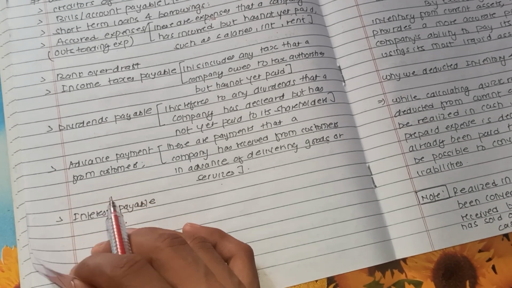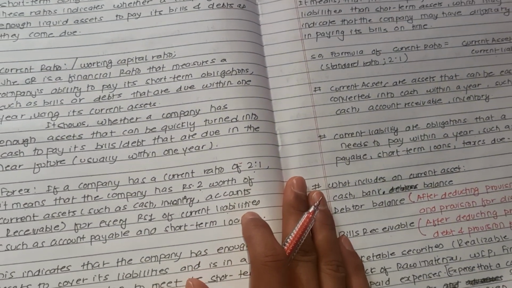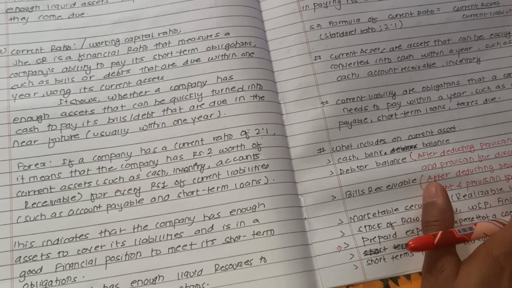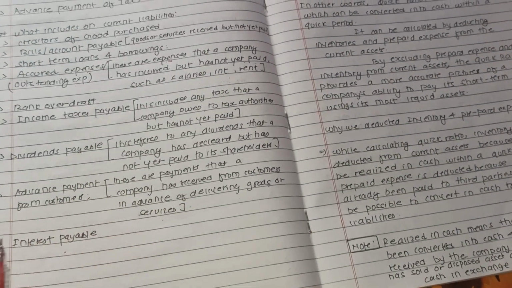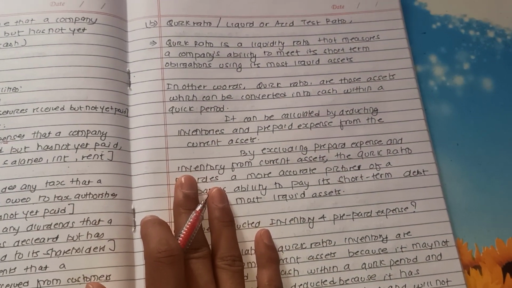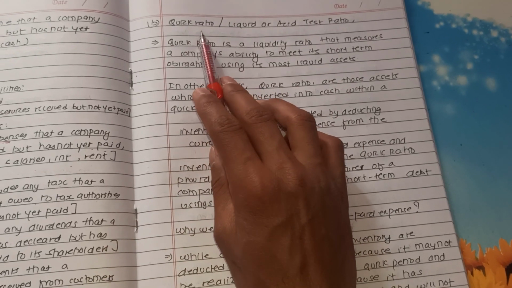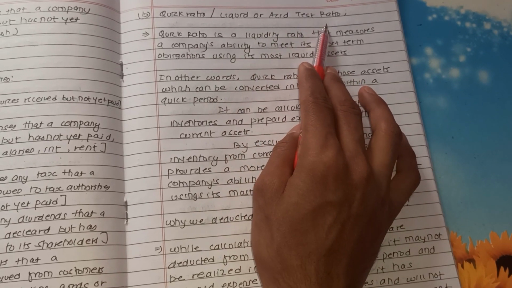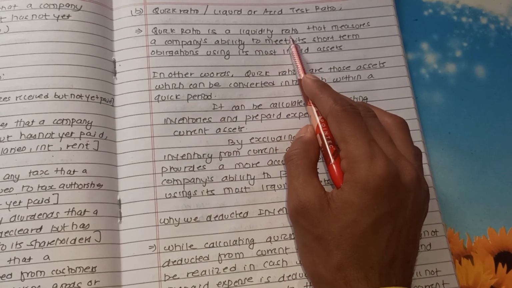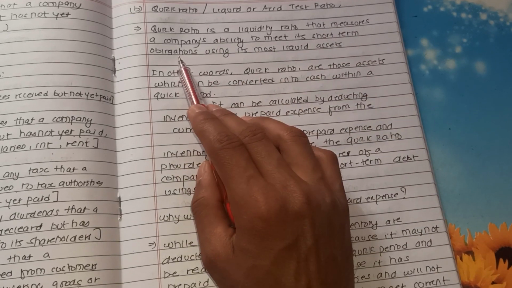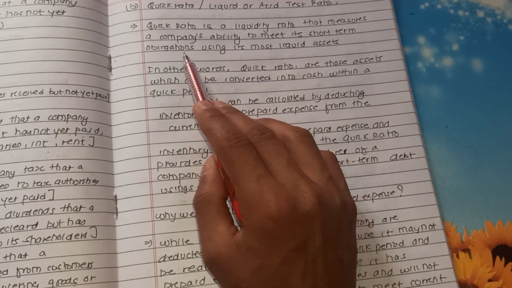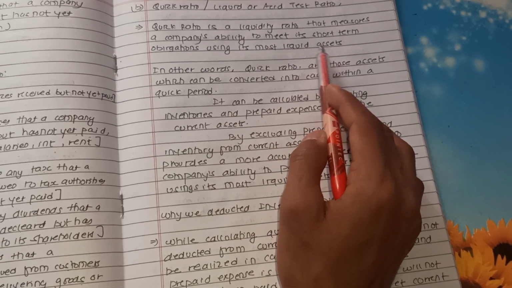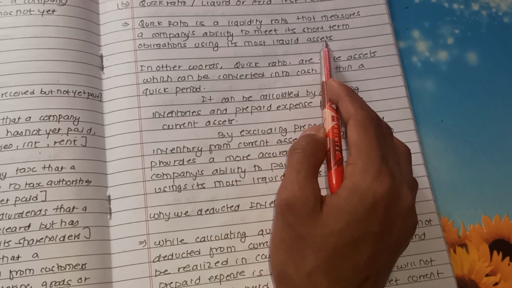I think you have understood the current ratio, its formula, its implication, what is included in current assets and what is included in current liabilities. Most important, you have to know it. Now we are going to discuss the quick ratio. What does quick ratio mean? Quick ratio is also known as liquid or acid test ratio. Quick ratio is a liquidity ratio that measures a company's ability to meet its short-term obligations using its most liquid assets. What are the most liquid assets? We are going to discuss that further.